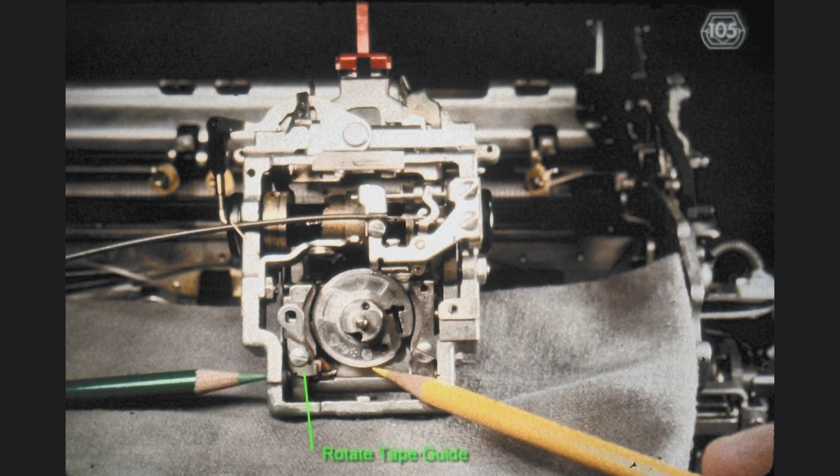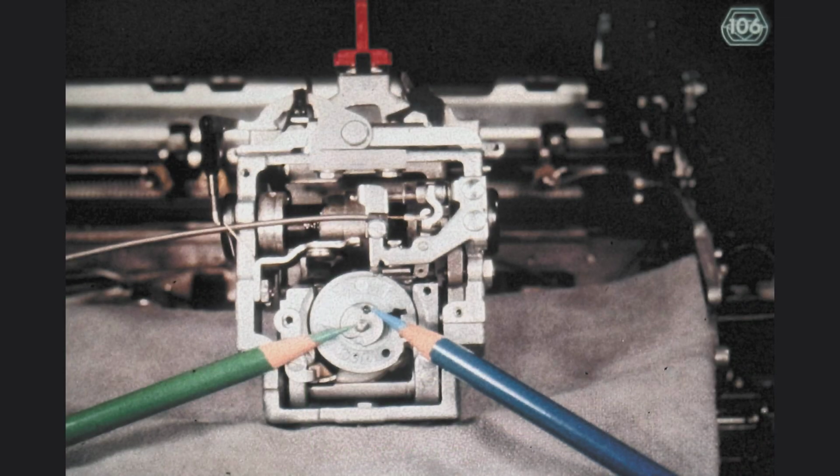The rotate tape guide simply ensures that the tape will properly track into the groove of the rotate pulley, indicated by the yellow pencil. To remove the rocker from the carrier, you would have to remove the rotate pulley, because the outside edge of the rotate pulley extends into the cutoff section of the pivot shaft for the rocker. This pivot shaft is located underneath the rotate pulley in this picture. By loosening the screw indicated by the green pencil, it is possible to remove the rotate pulley from the rotate shaft, indicated by the blue pencil.